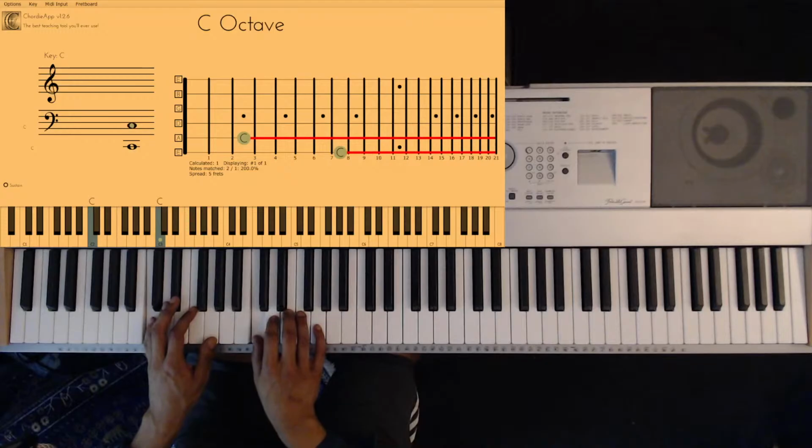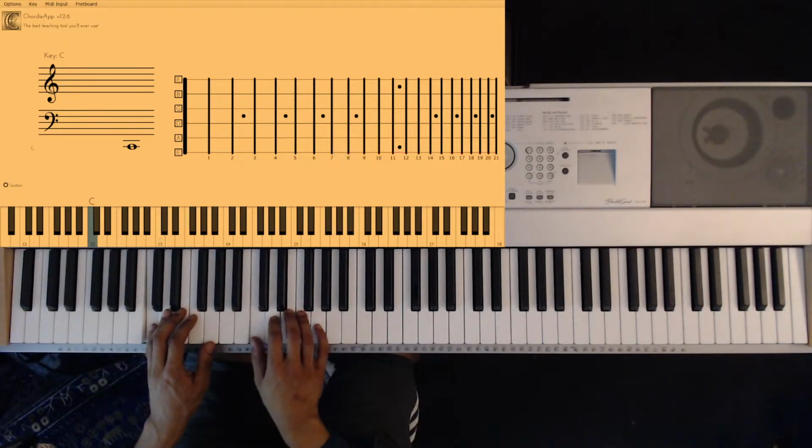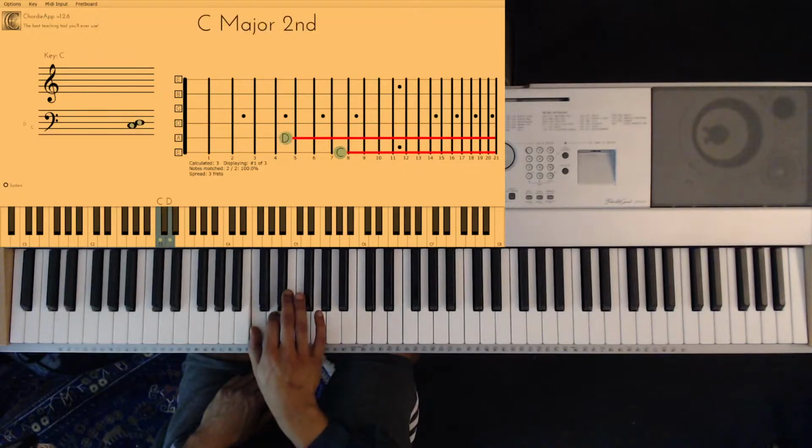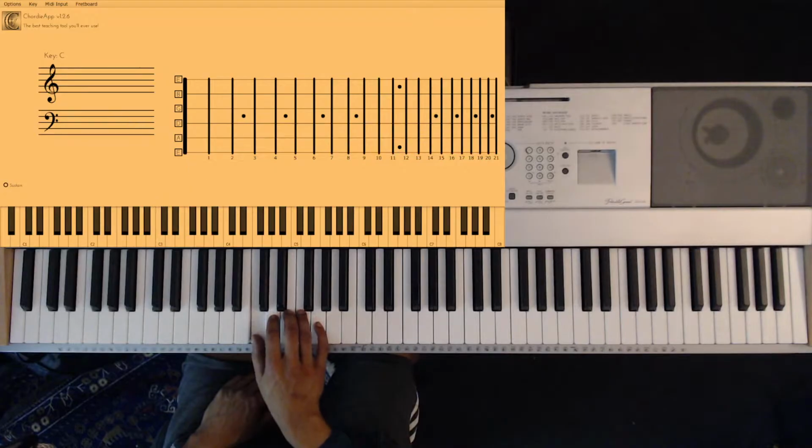I might make up a pattern just to work on this articulation. The thumb will be my pivot point, and I want to go back and forth between my pivot note, that is C, then my second, then the third, and then the fourth.